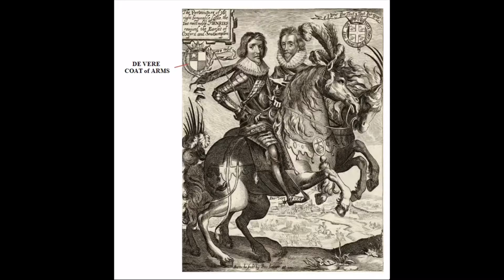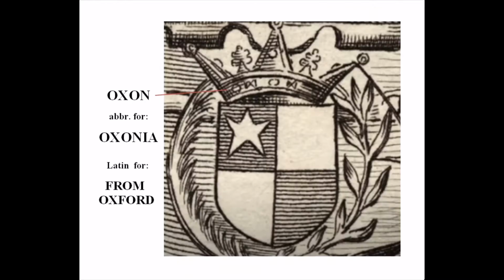In video 20, I explained how the de Vere coat of arms is concealing a message. In the coronet, there appear to be 4 letters, but there are actually more. The first spell OXON, which is an abbreviation for Oxonia, meaning from Oxford. To save time, I'm not going to go into great detail here, but the letters are scored in such a way that, once they're separated, they spell the words Mon Nom and Mox Nox.